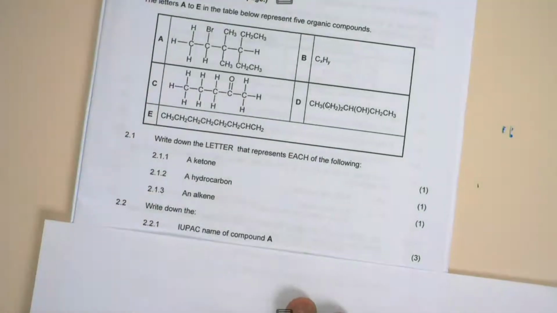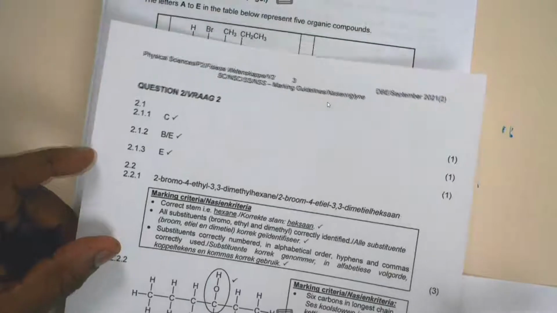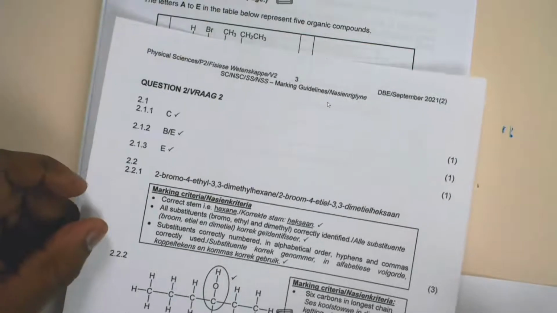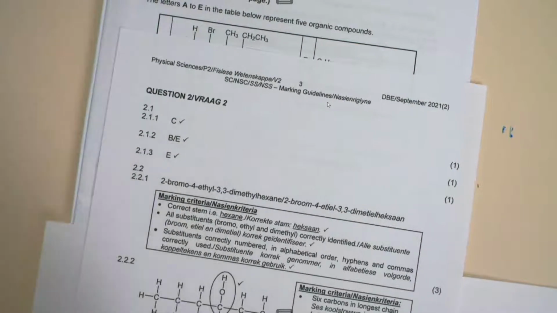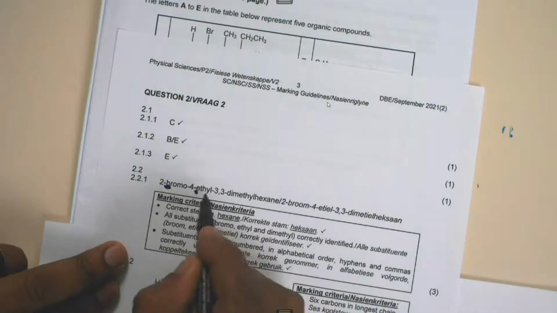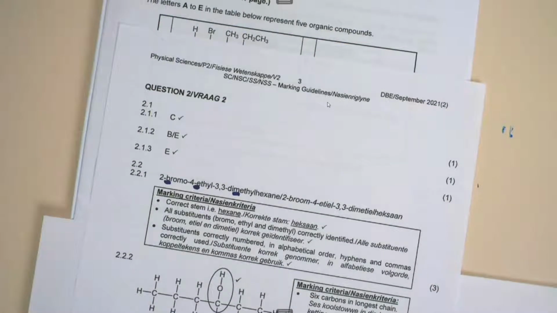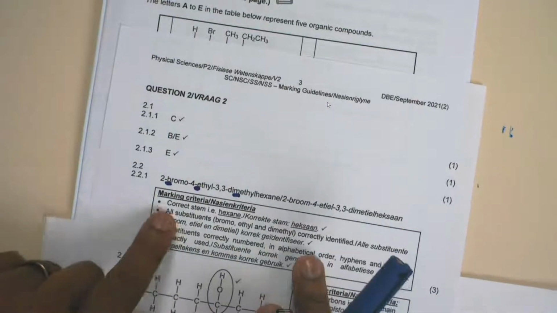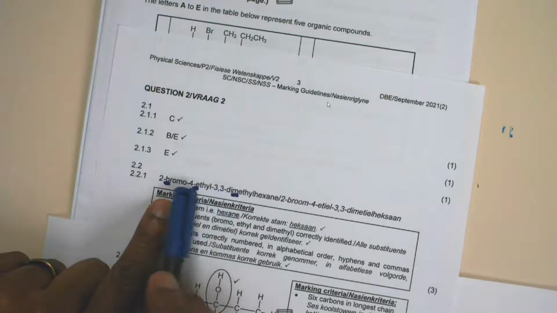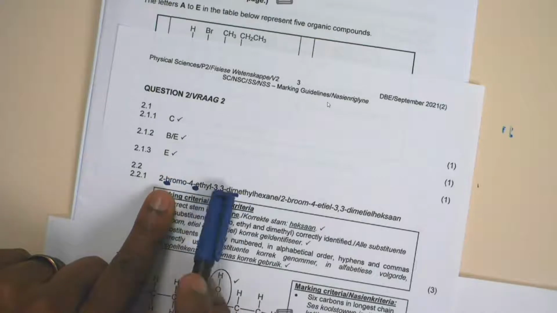So the correct answer there is 2-bromo, 2,4-dimethyl, 3,3-dimethyl hexane. So kindly go back, look into it, and ensure that your substituents are arranged in alphabetical order, because one of the misconceptions or common errors that you make is that you don't arrange them in alphabetical order, and thereafter you do not use the hyphens.